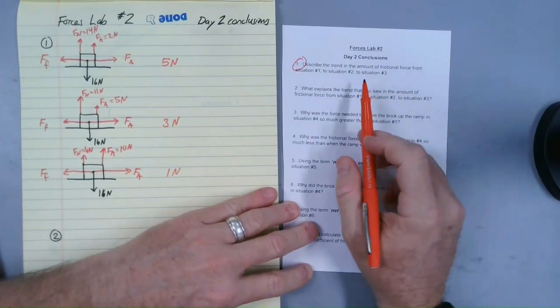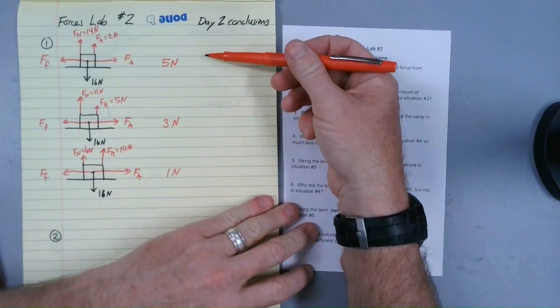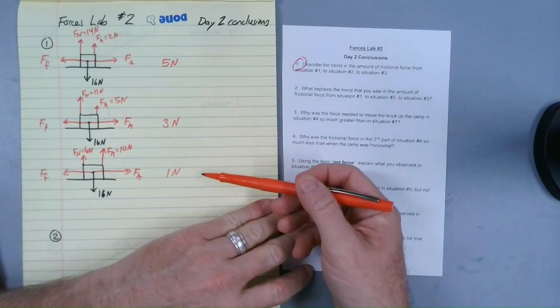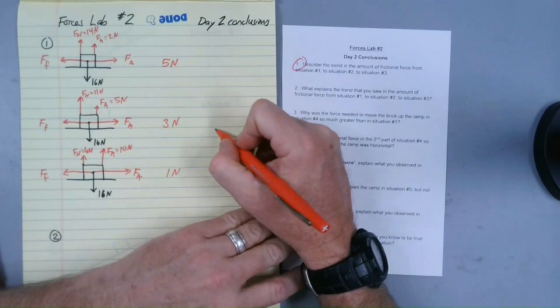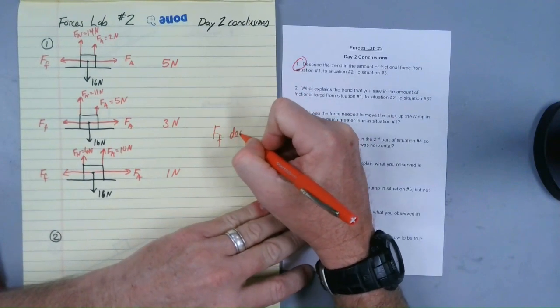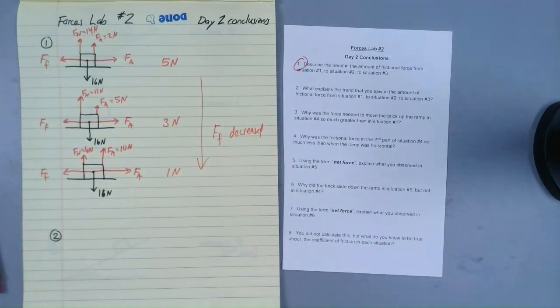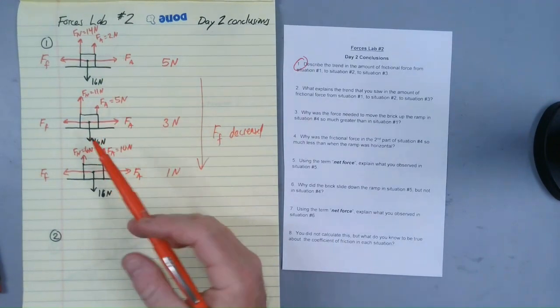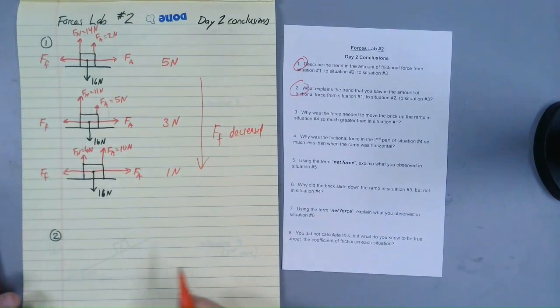So for answering question 1, describe the trend in the amount of frictional force from situation 1 to 2 to 3. The frictional force got less. It decreased every time as we went that way. And the only difference was same brick, same surface, everything was the same, but you were changing how much you were lifting up on the brick. So what explains that trend?